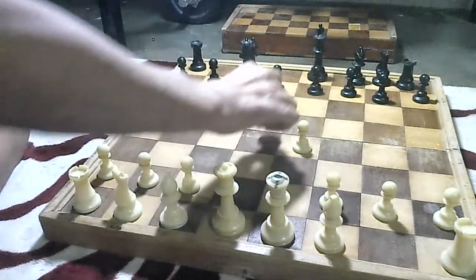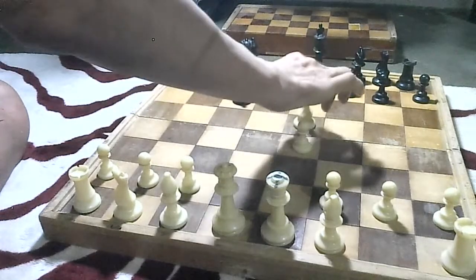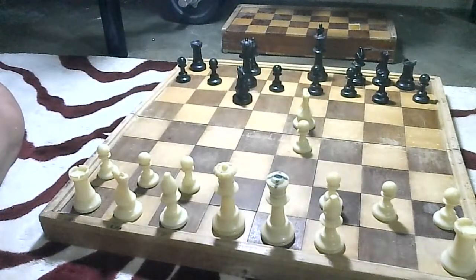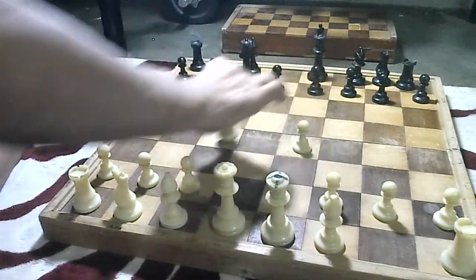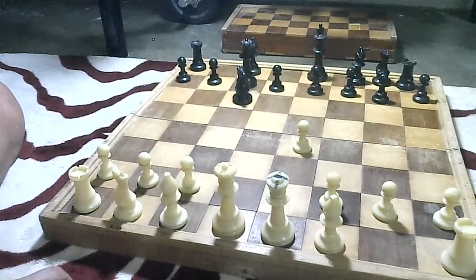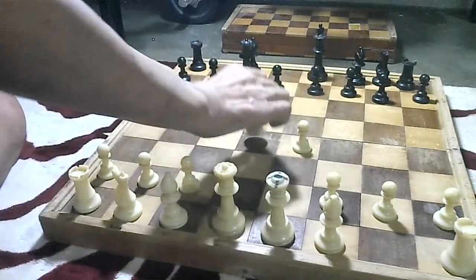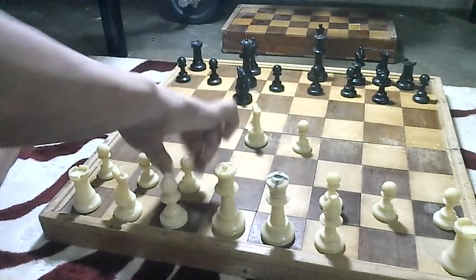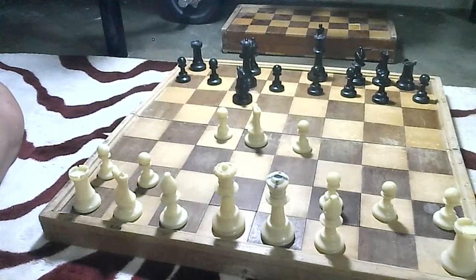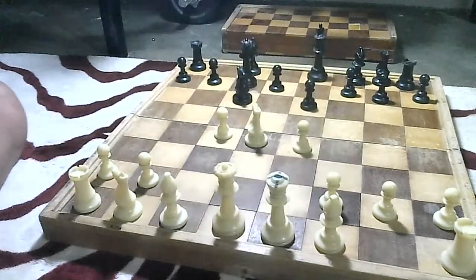Or next is C4, E6. So we have only two options under the Sicilian variation Queen C7.